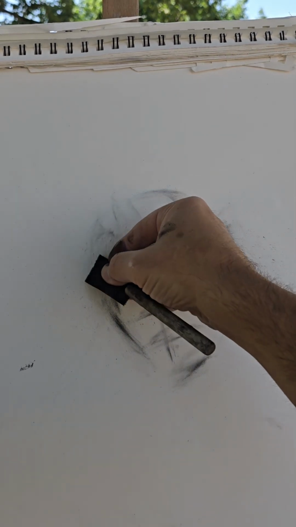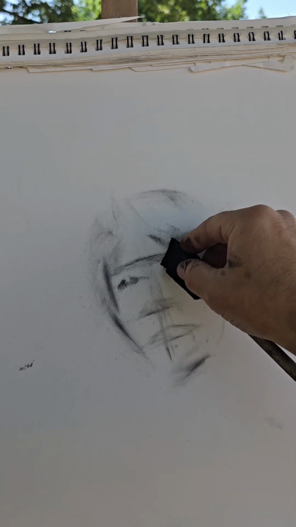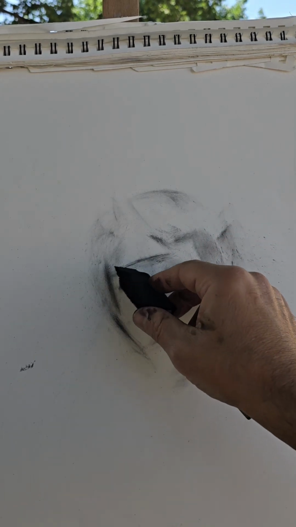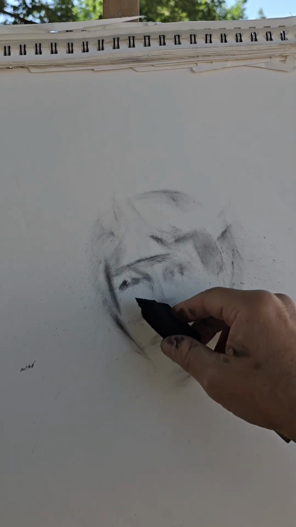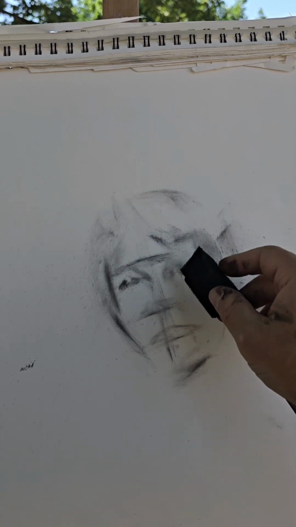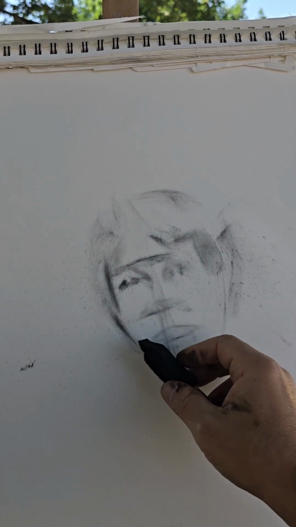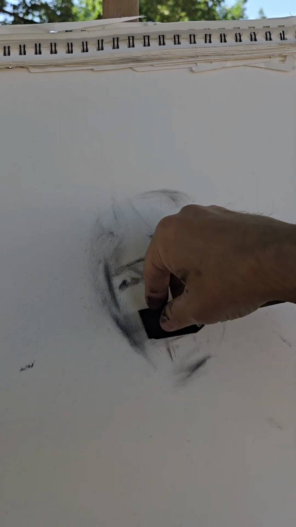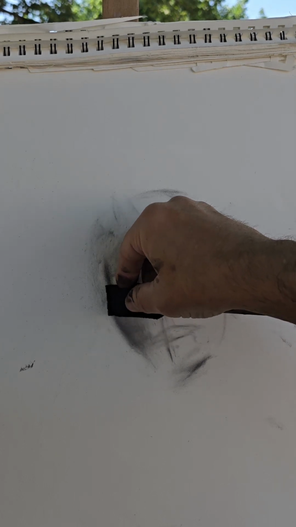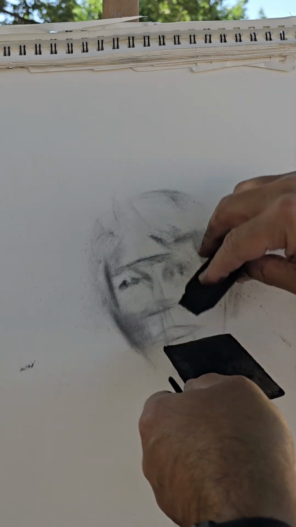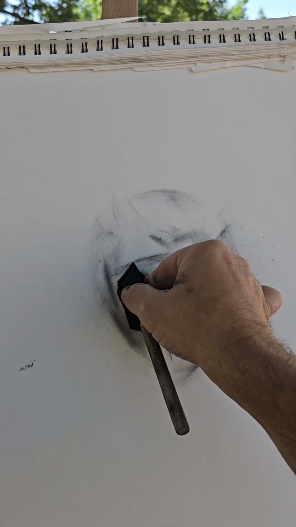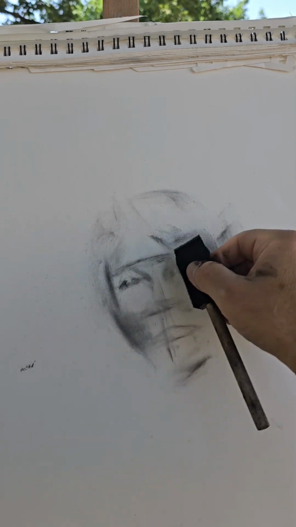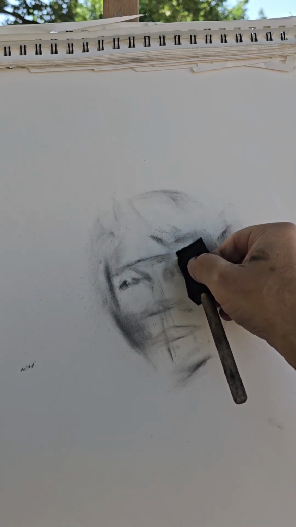And you have hair, as you can hear, all the insects are present here, and you have that shadow of that side of the face, cheek, eye, eyebrow, eyebrow here.